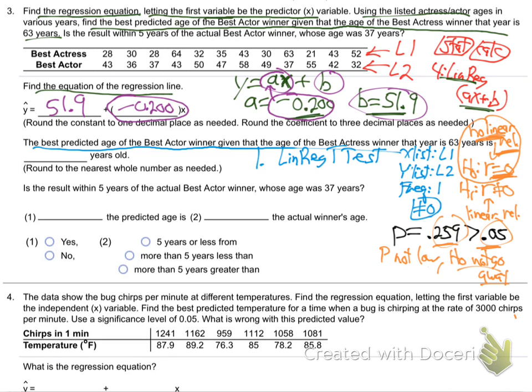The evidence here is weak, right? It's not strong. Down here would be strong evidence. There's weak evidence. So these two variables, age of the actress, age of the actor.